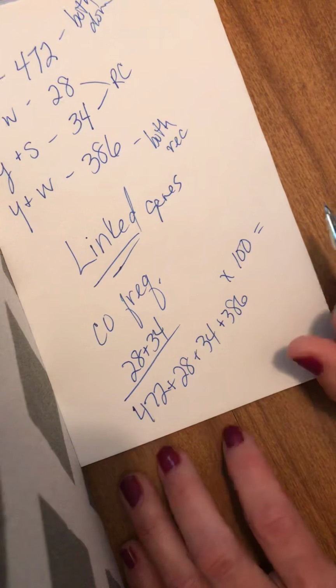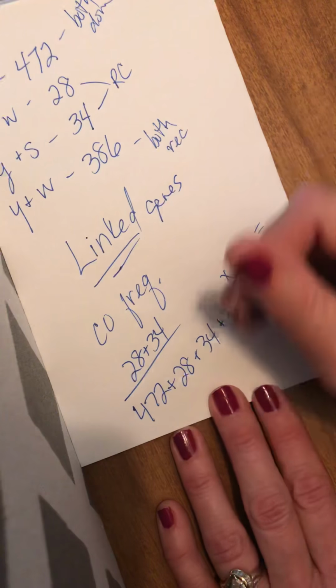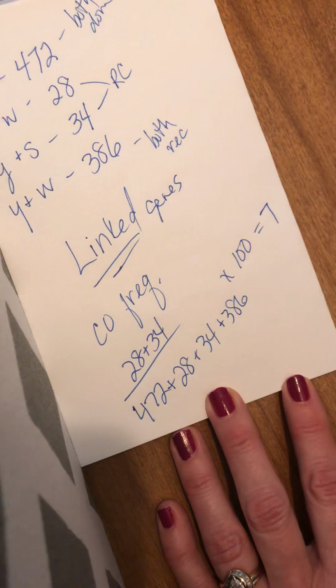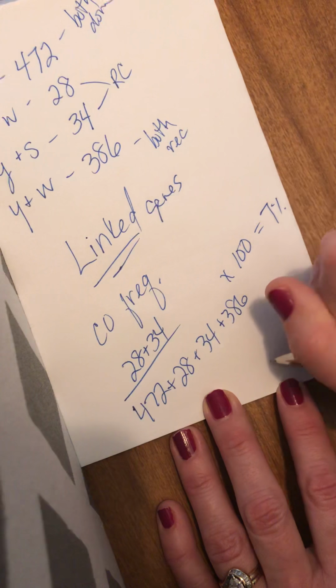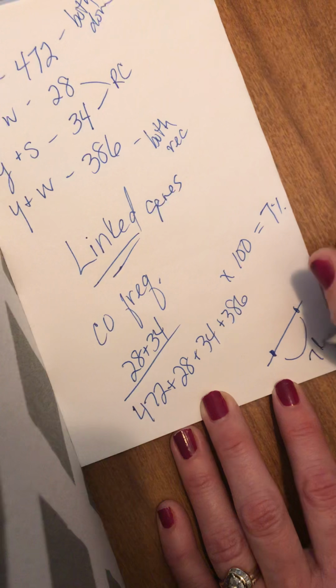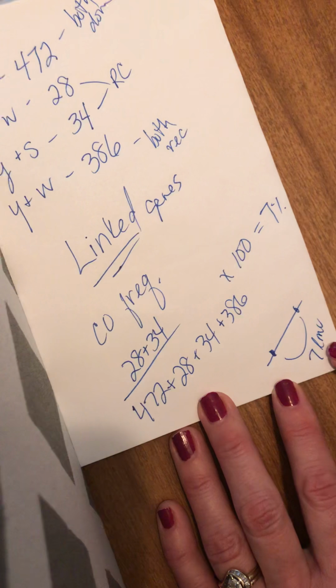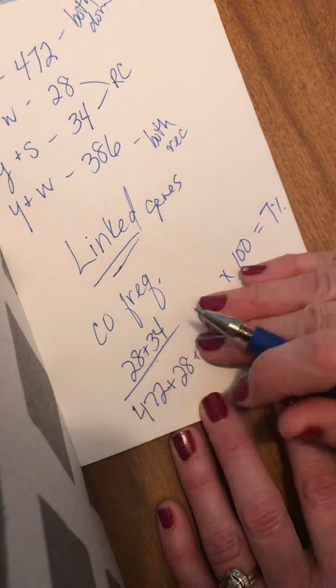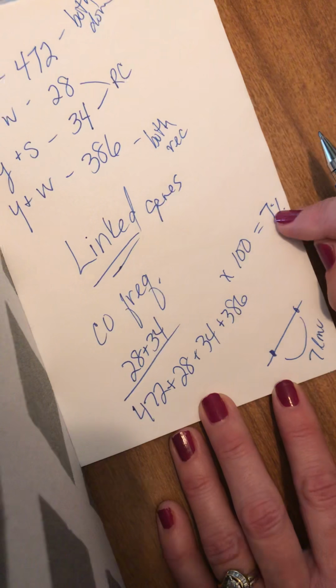I actually don't have a calculator right here. So let's say I do all this and I get 7. That 7% tells me that these 2 genes are 7 linkage map units apart on my chromosome. So again, I didn't actually do the math. You'd have to do the math to figure out this number.